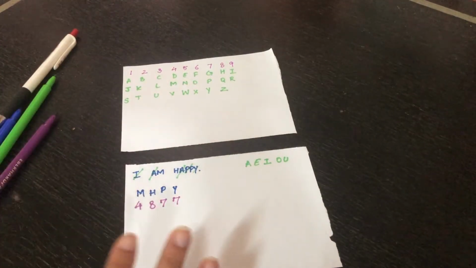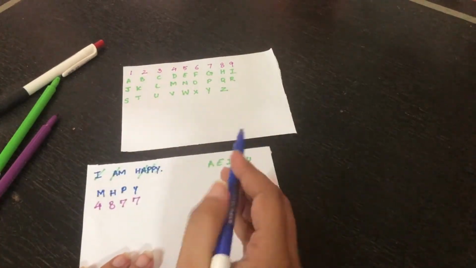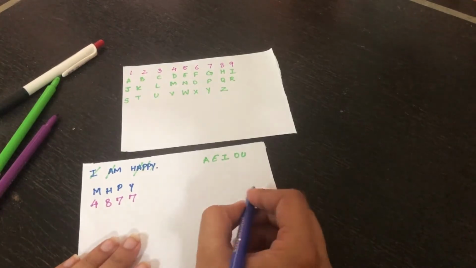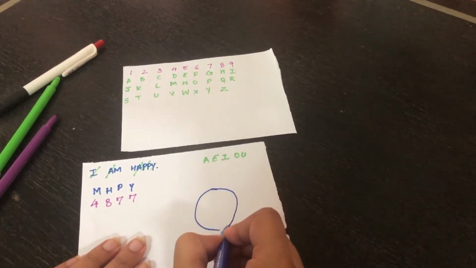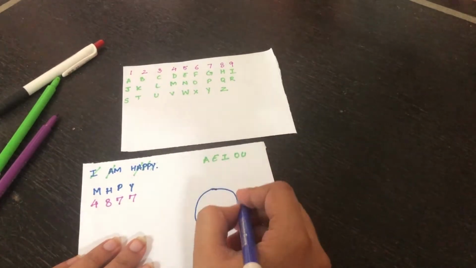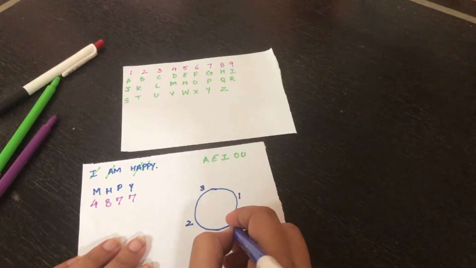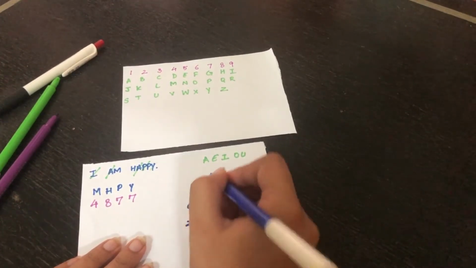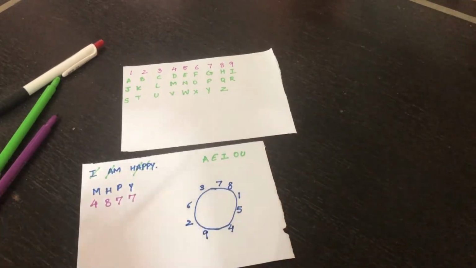Now, how are we going to activate it? So you remember we have number 1 to 9. So this is what you're going to do. You are randomly in a circle going to put numbers 1 to 9. For example, let's make a circle. You don't have to make it. I'm just making it to make my life easy. So number 1, 2, 3, 4, 5, 6, 7, 8, and 9.